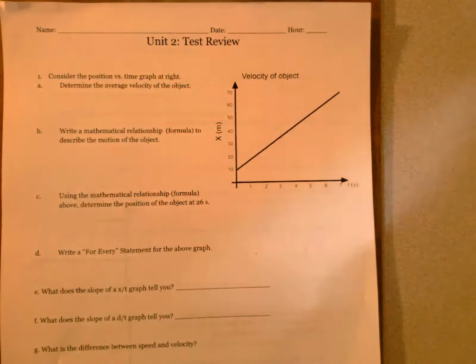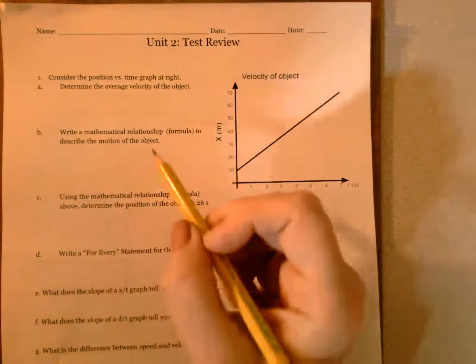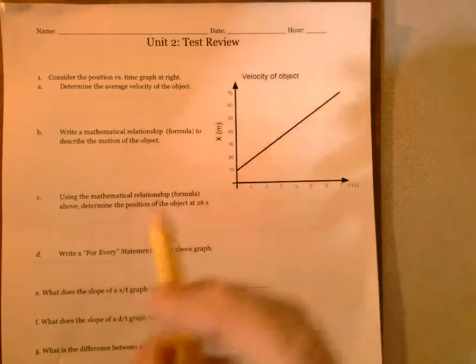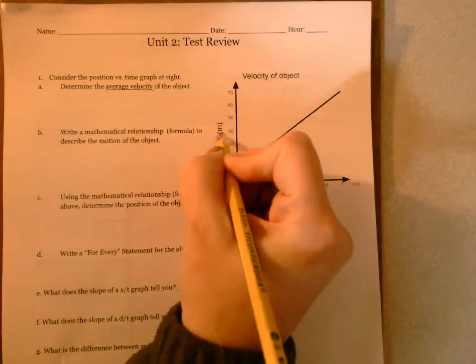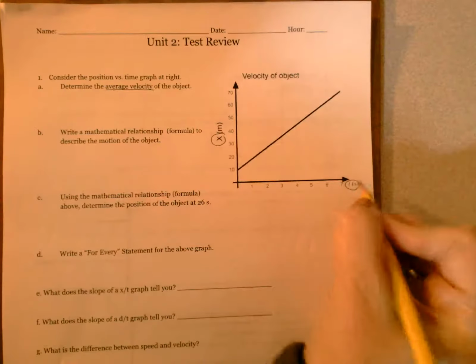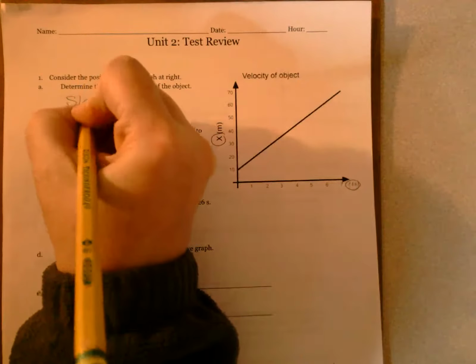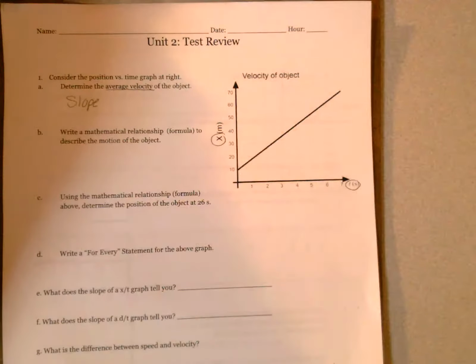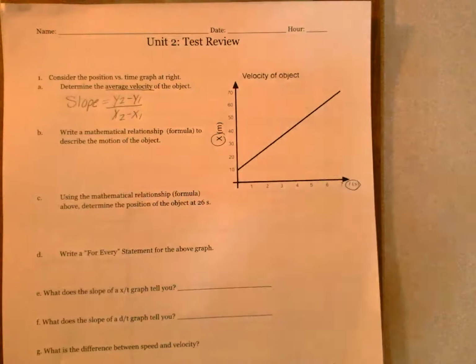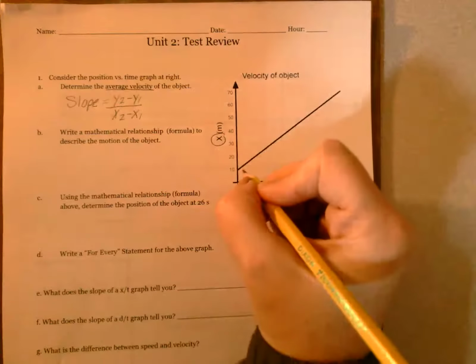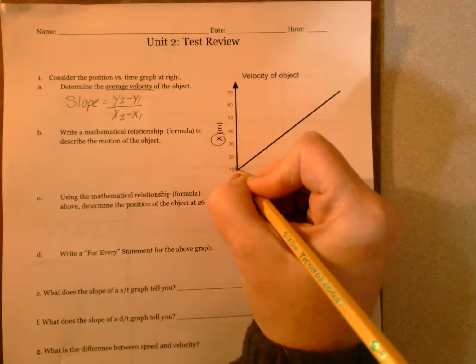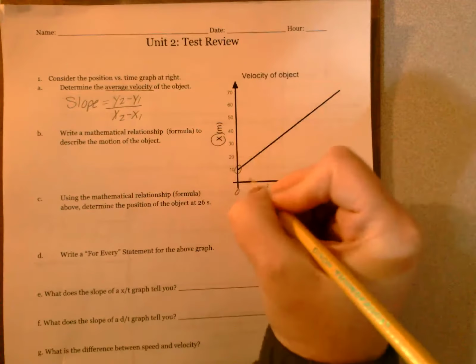All right, ladies and gentlemen, let's take a look at our Unit 2 test review on how to work through the review sheet. Question 1A says, determine the average velocity of the object. And in order to find the average velocity of a position time graph, you are going to use the slope. The slope formula is y2 minus y1 over x2 minus x1. And again, I typically like to use the first and last set of data.